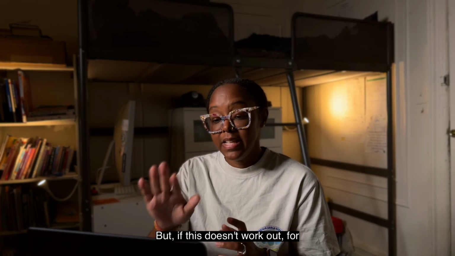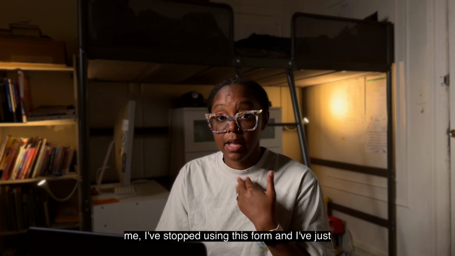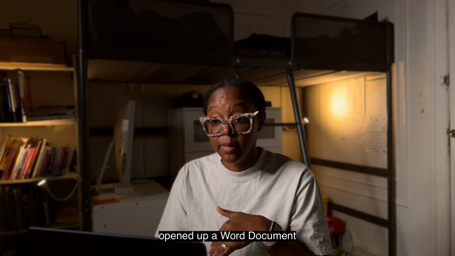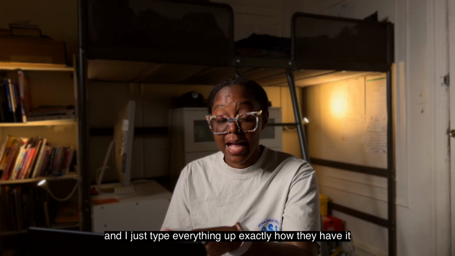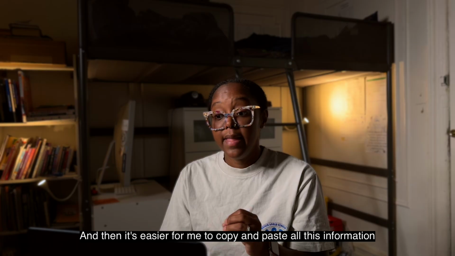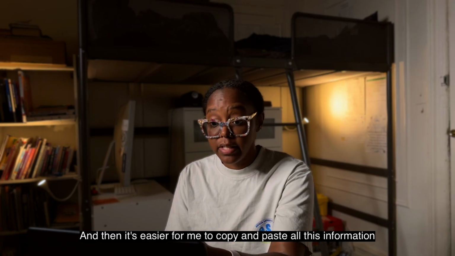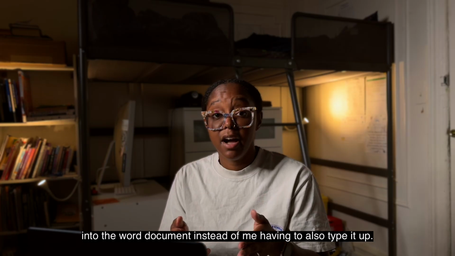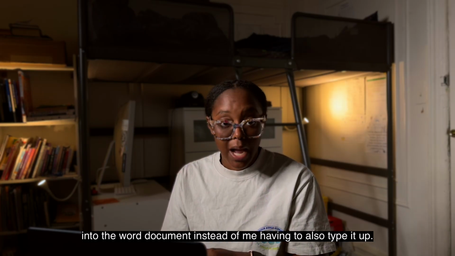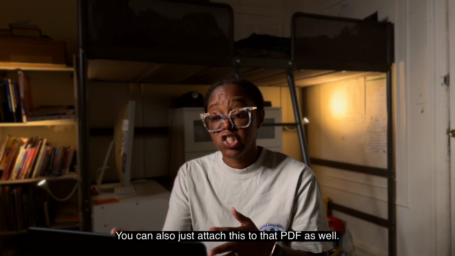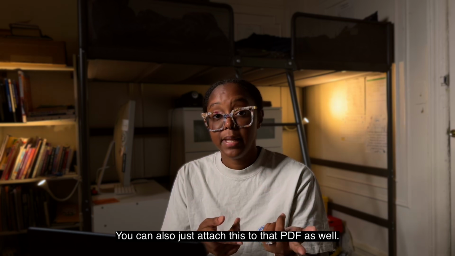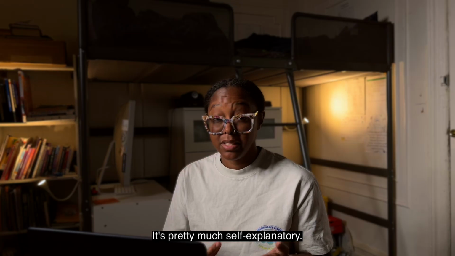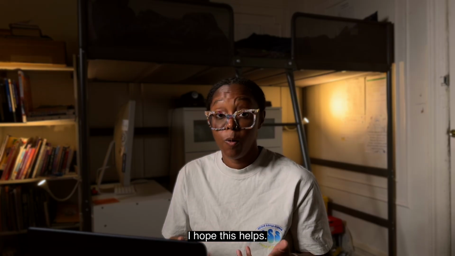But if this doesn't work out, for me, I've stopped using this form, and I've just opened up a Word document, and then I just type everything up exactly how they have it. I write it out, and then it's easier for me to copy and paste all this information into the Word document instead of also having to type it up. But it's your preference. You can also just attach this to that PDF as well. But that's pretty much it. It's pretty much self-explanatory. I hope this helps.